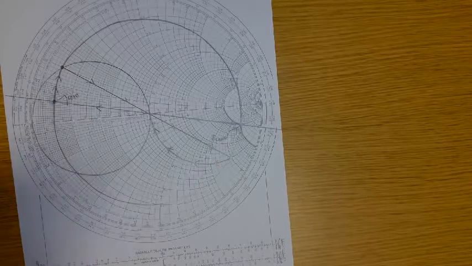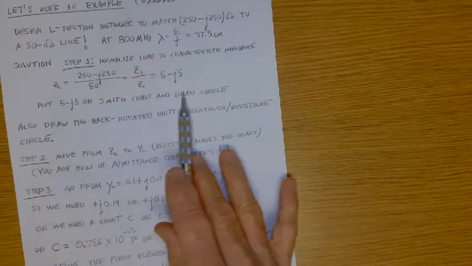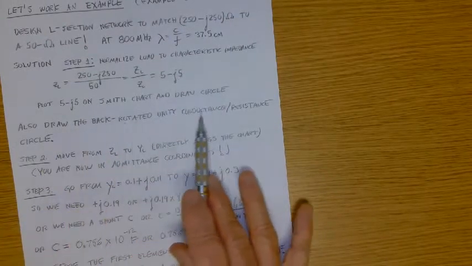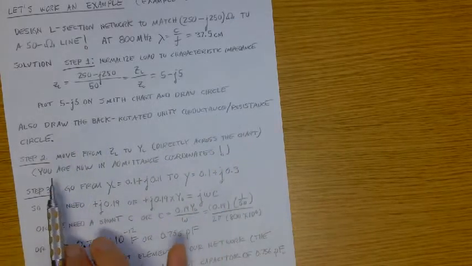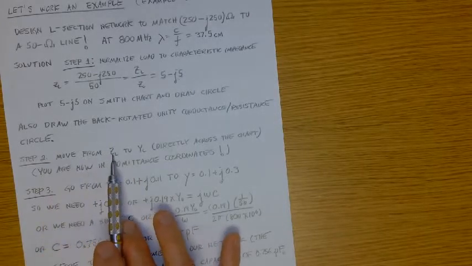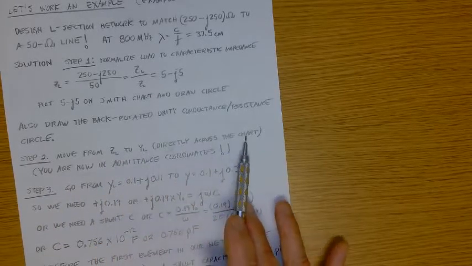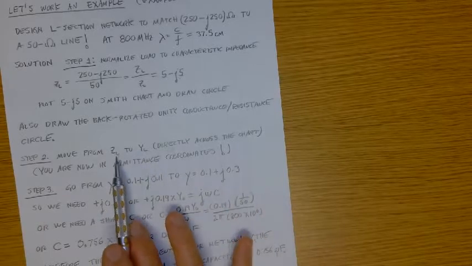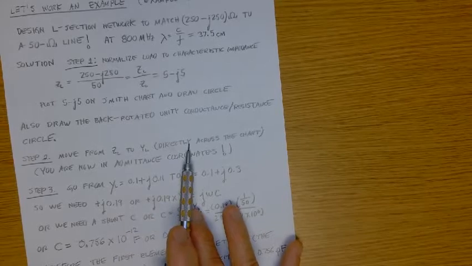Back to this real quick: plot 5 minus j5 on the Smith chart and draw the circle. Also draw the back rotated unity conductance resistance circle. So we've done that much. I tried to divide this up in specific steps. Step 2: move from little z load to little y load, those are little, not big, directly across the chart. How do we go from an impedance to an admittance? You just go straight across the chart.